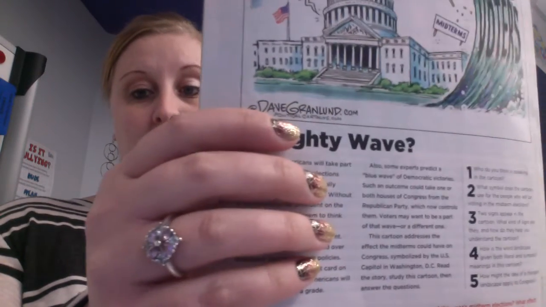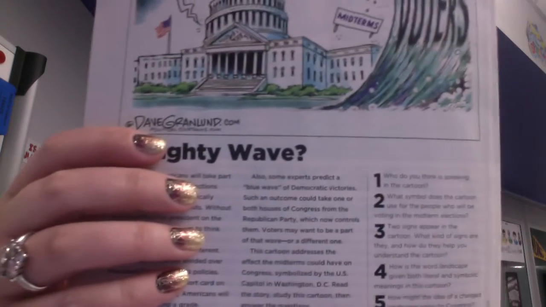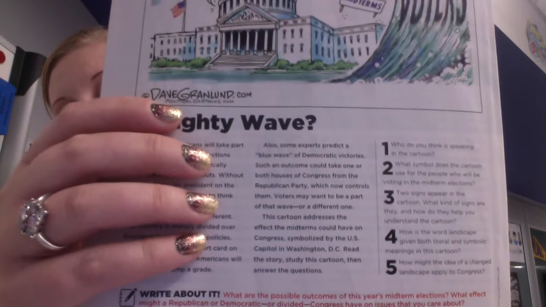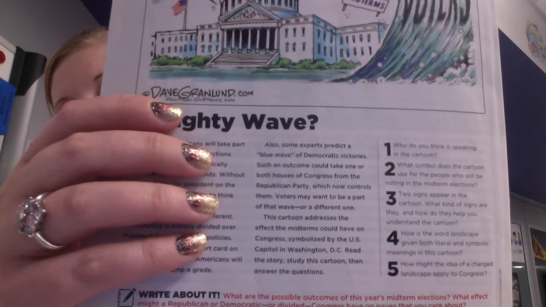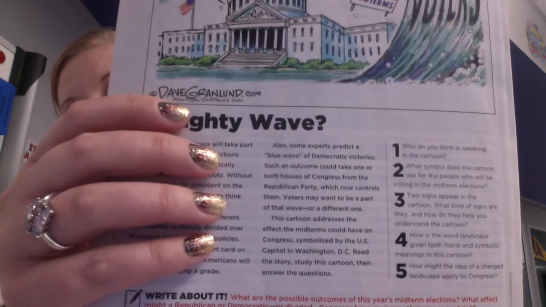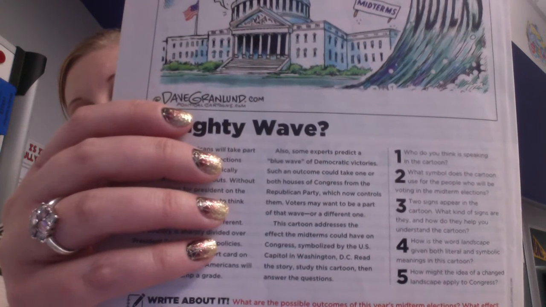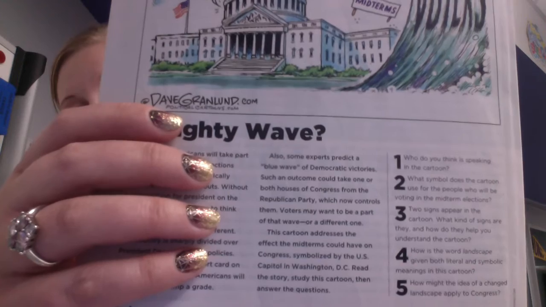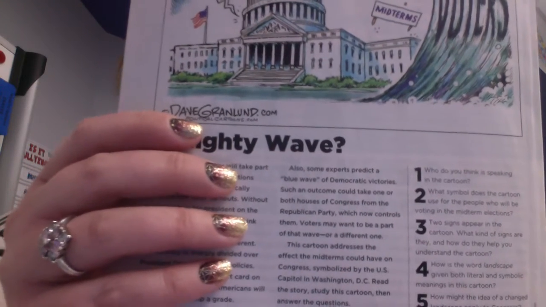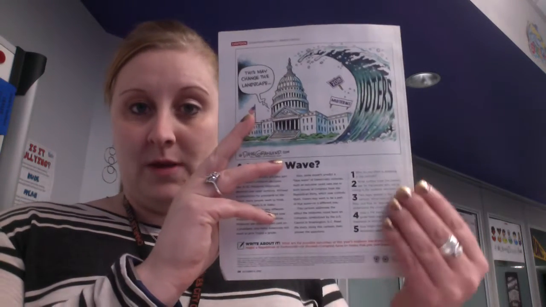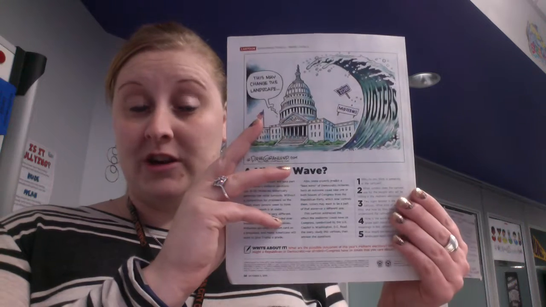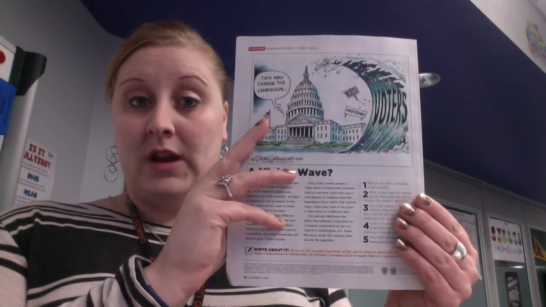So I'm going to make it a little bit closer for you here. And you can kind of see, who do you think is speaking in the cartoon? What symbol does the cartoon use for the people who will be voting in the midterm elections? So it gives a quiz format. So that's one way to structure information writing to make ideas grow.